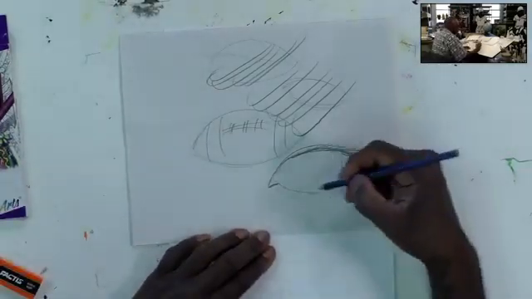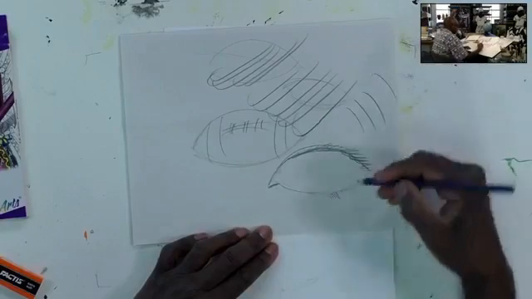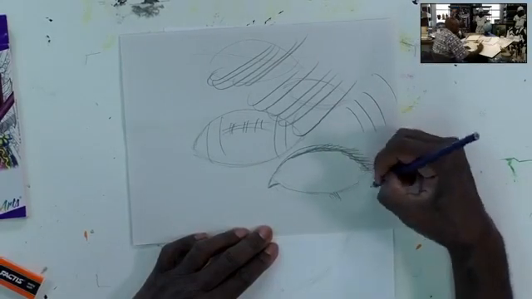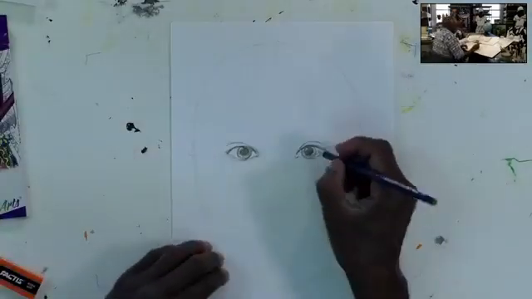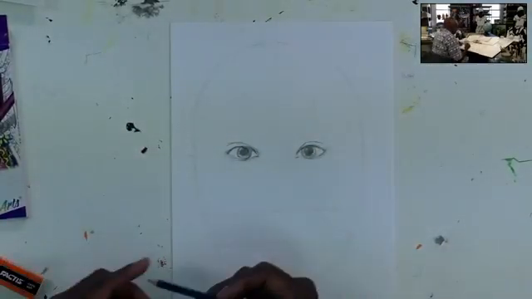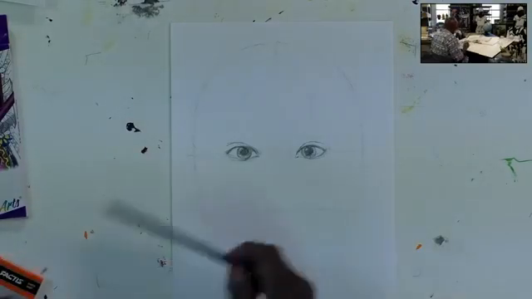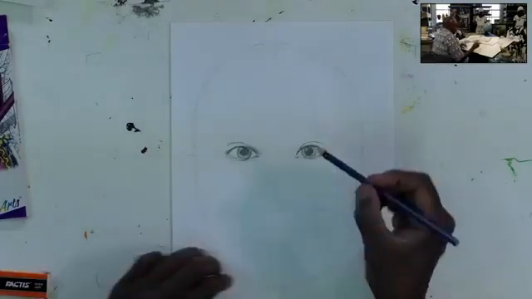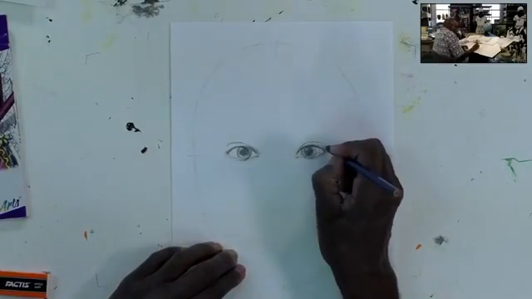And then when I get to the bottom lashes, I'm just going to do some marks straight down like that. But they're sort of curvy. I'm using the point of my pencil to do that.